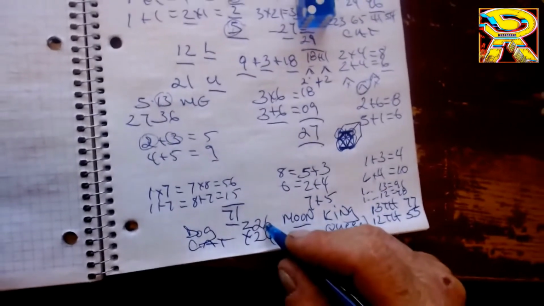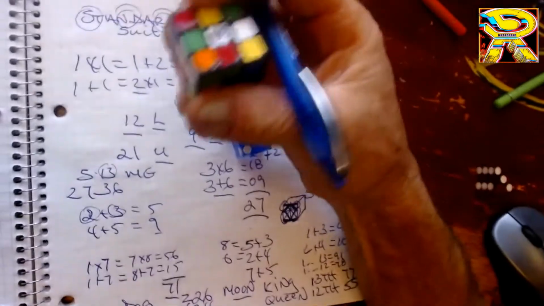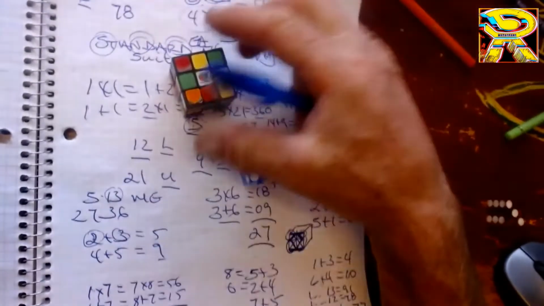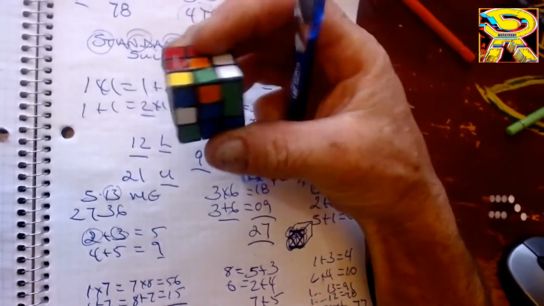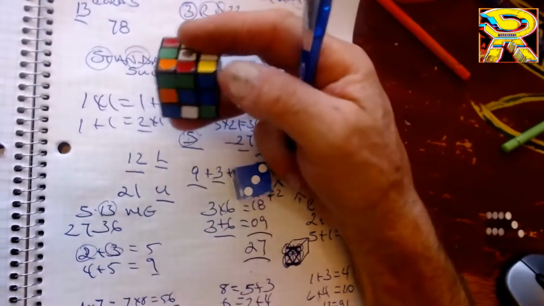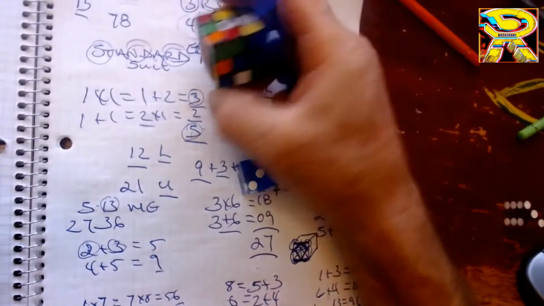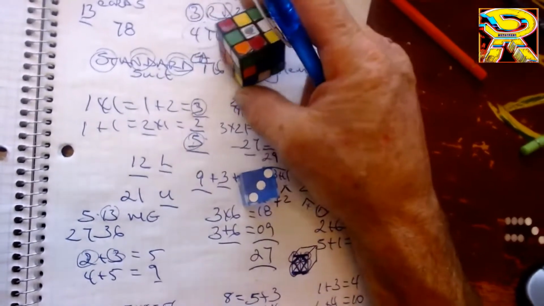This also is a mathematics that works out to Rubik's Cube. 2 times 6 equals to 12. 2 plus 6 equals to 8. There are 3, 6, 9, 12, 15, 18, 21 colors on the corners.